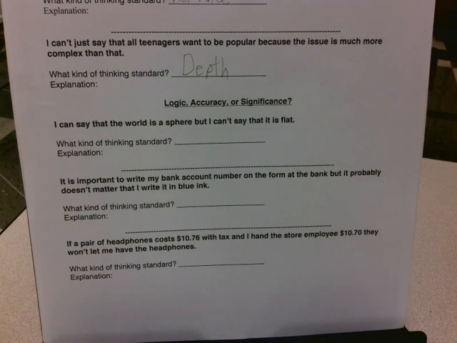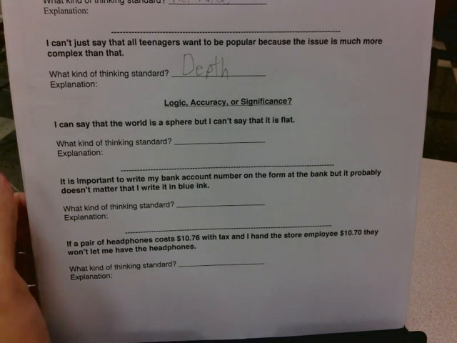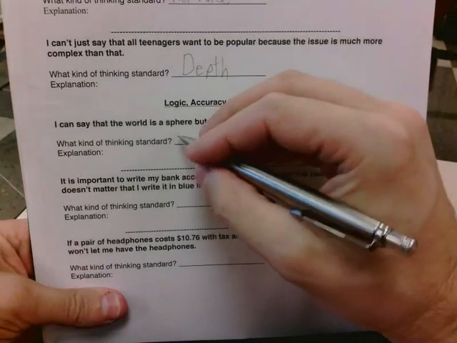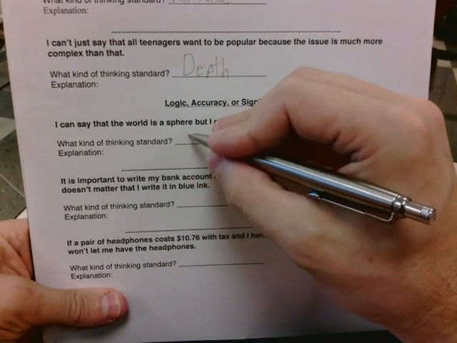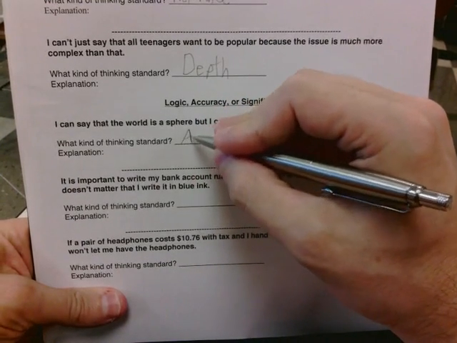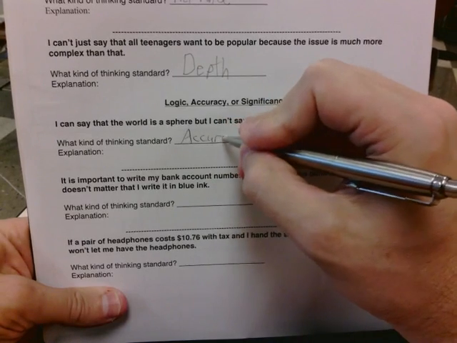Okay, welcome back. I can say that the world is a sphere, but I can't say that it's flat. Folks, if you say that Earth is flat, that is an issue of being correct or incorrect. So that is an issue of accuracy.